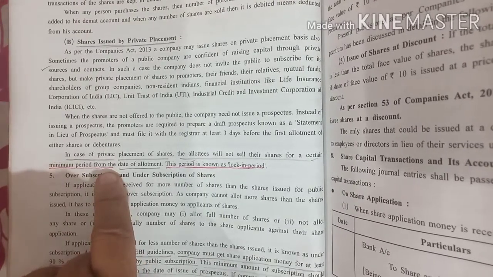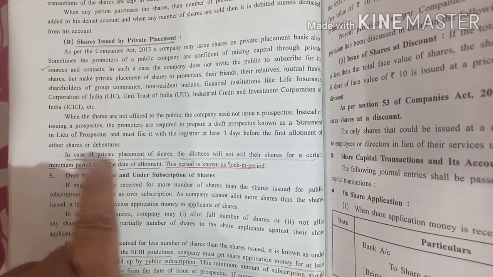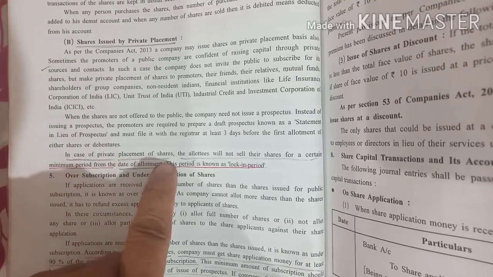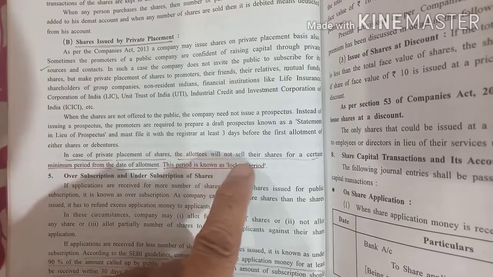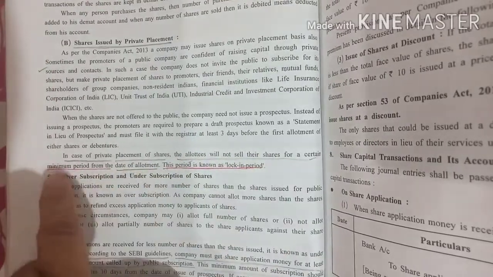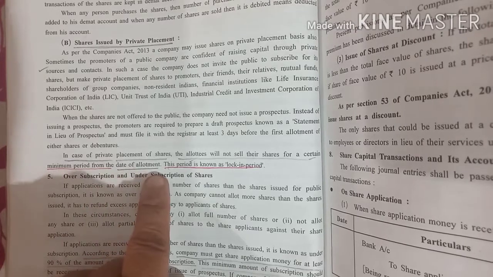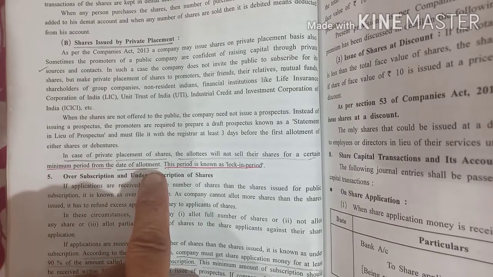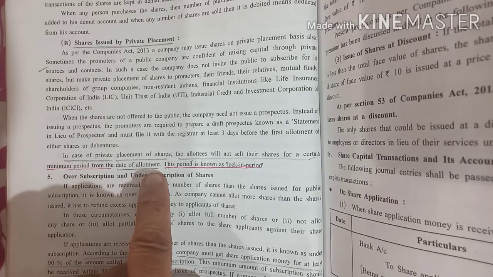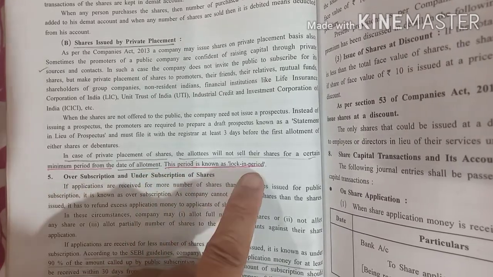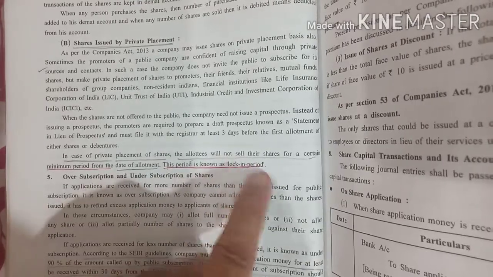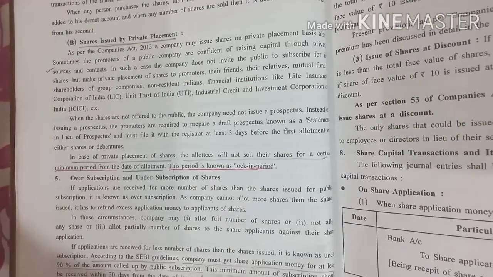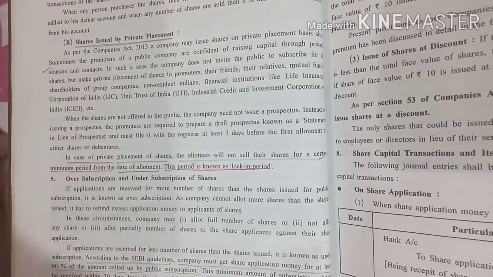How many? That is not mentioned. That is given in case of a private placement, not in public. In case of a private placement of the share, the allottee will not sell their share for a certain minimum period from the date of allotment. From the date of allotment, they have to wait a certain minimum period before they can sell. This period is called the lock-in period. Lock means locked; during this period they cannot sell. That is called the lock-in period.